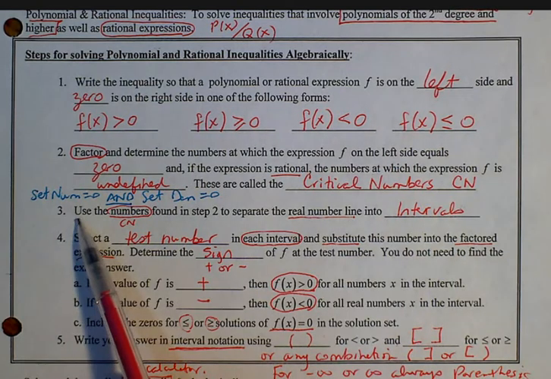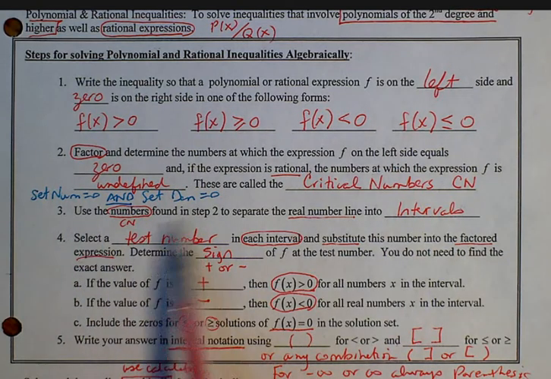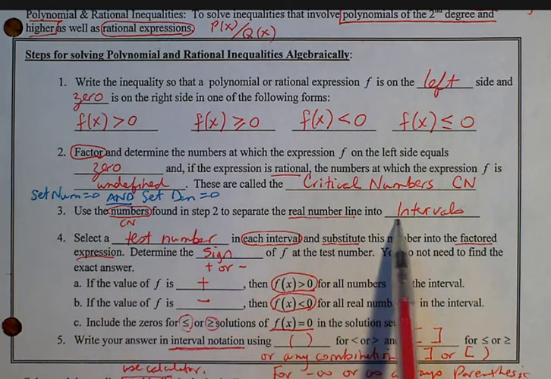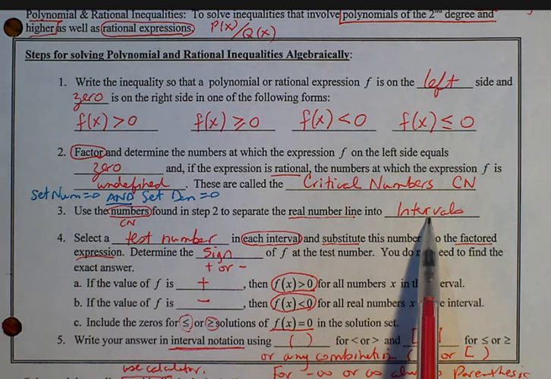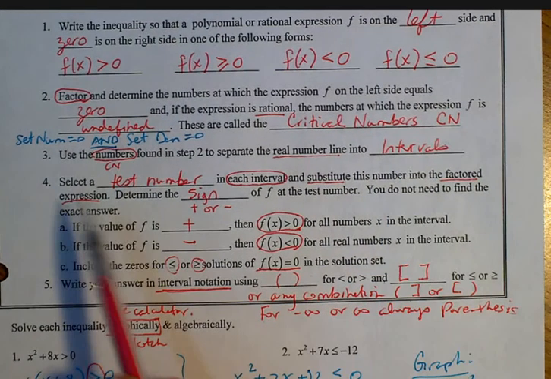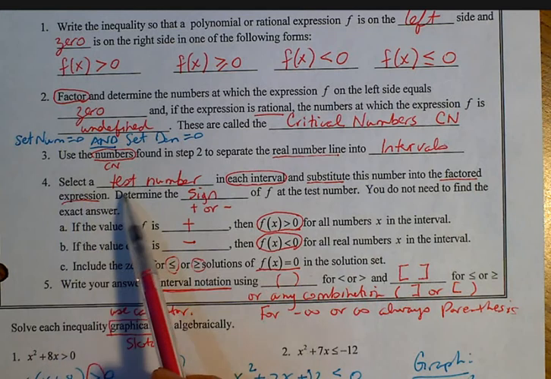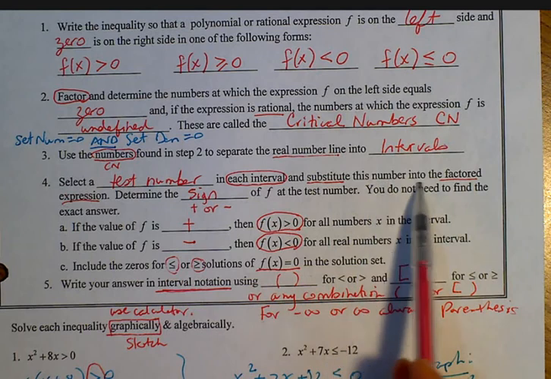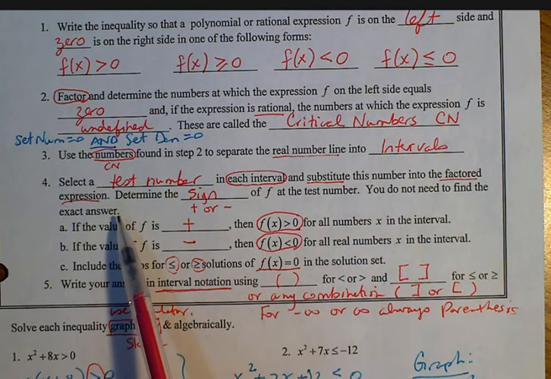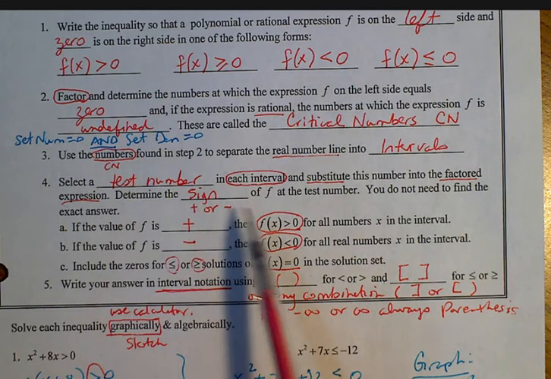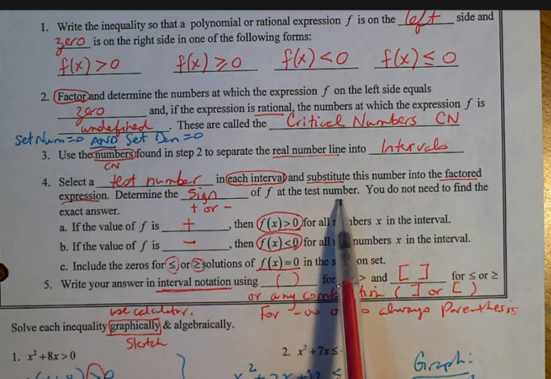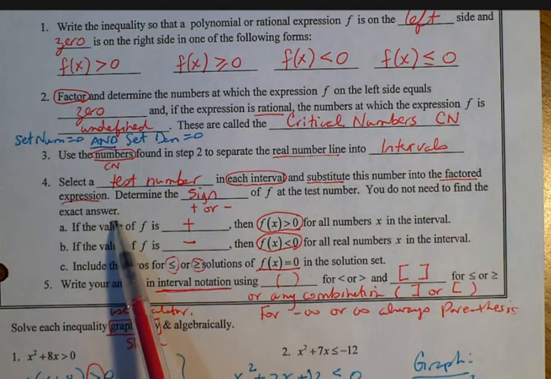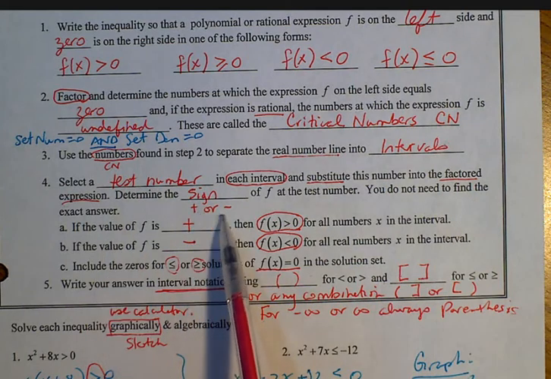The third step is to use the numbers found in step 2, those are the critical numbers, to separate the real number line into intervals. The fourth step is to select a test number in each interval and then substitute this number into the factored expression. And you're going to determine the sign of f at the test number. You do not need to find the exact answer. So the sign will either be a positive or a negative.